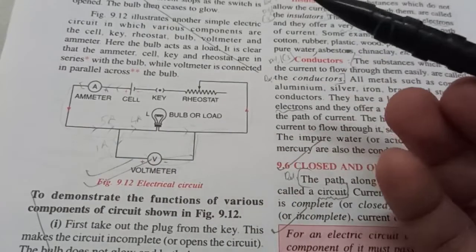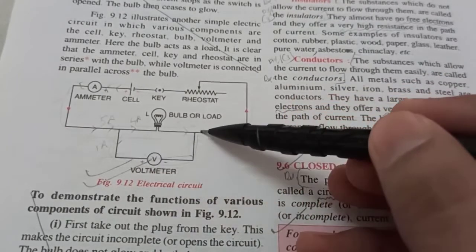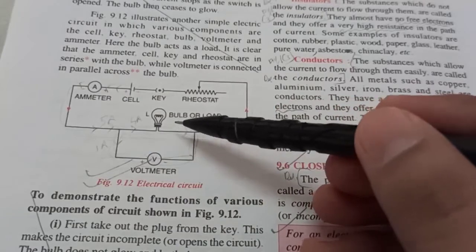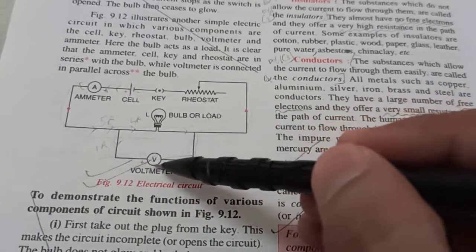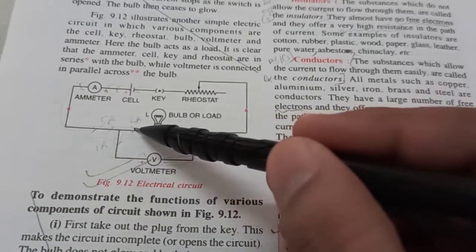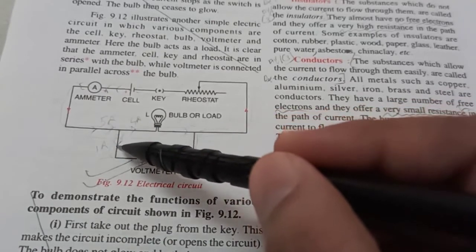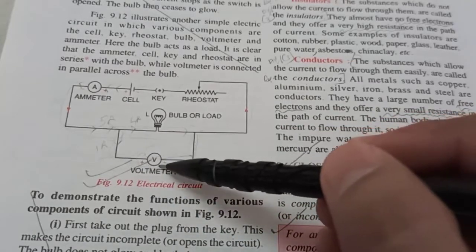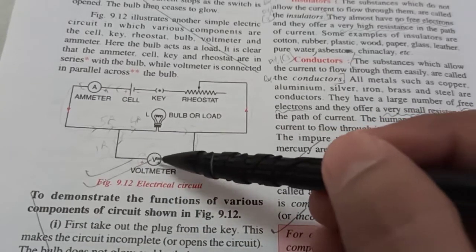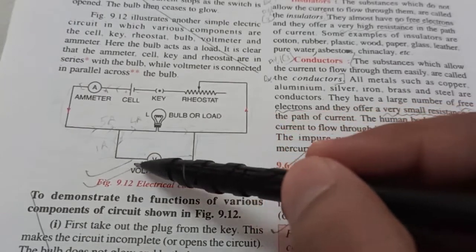Well, that depends on the resistance of this part of the circuit and the resistance of the bulb. As I said, if there is traffic coming and there is more hurdle out here, then most of the traffic would like to go straight, and very less traffic would like to take this path because the resistance here is too much. And that's why voltmeters always have very high resistance, so that very little current flows through it.